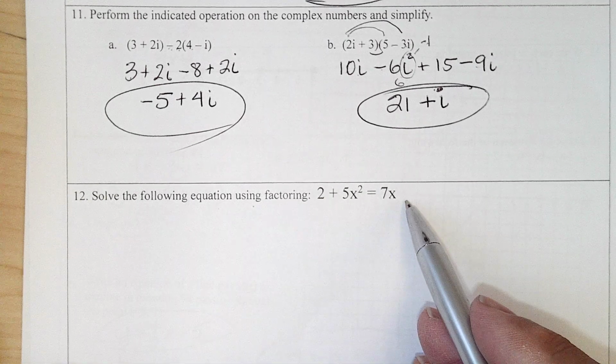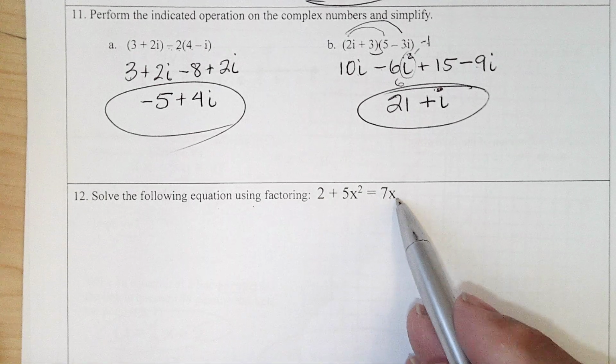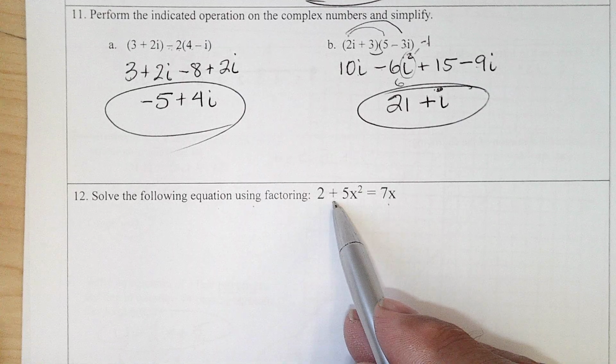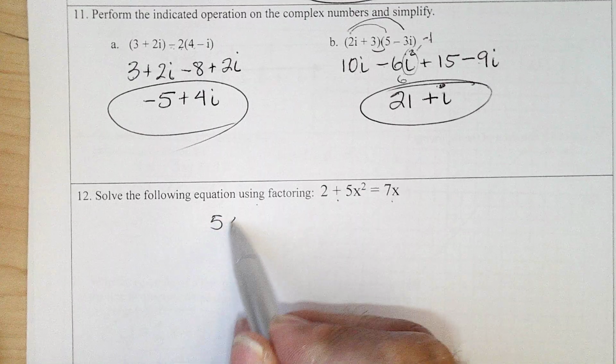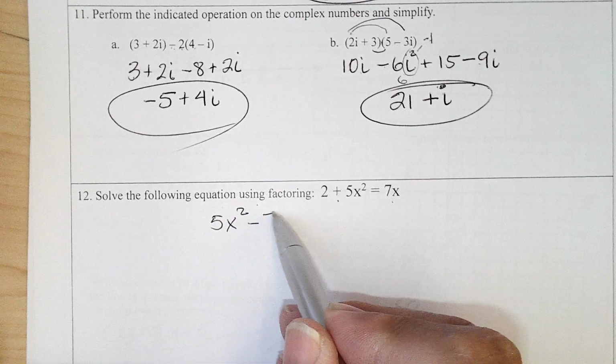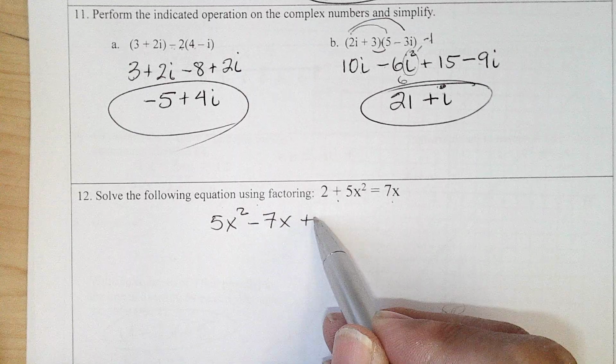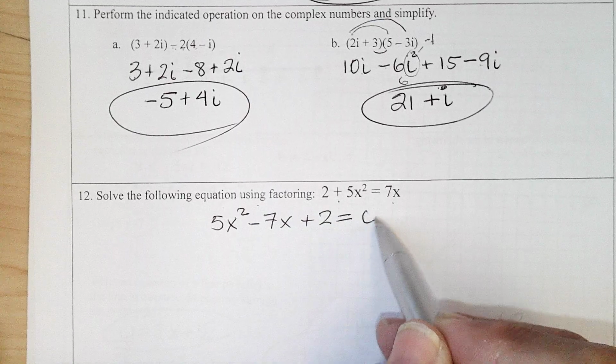If I'm going to solve by factoring, I want it equal to 0. So I'm going to subtract 7x from both sides. And I'm going to put it in order. So I'm going to go 5x squared minus 7x plus 2 equals 0.